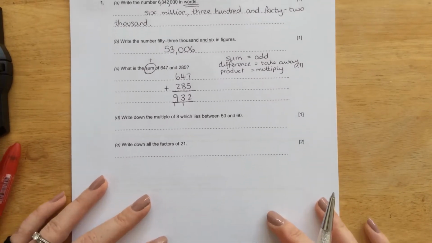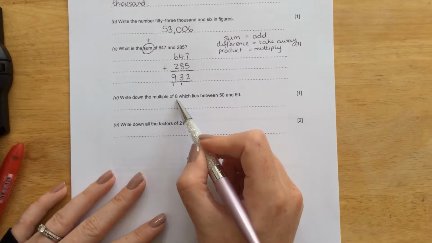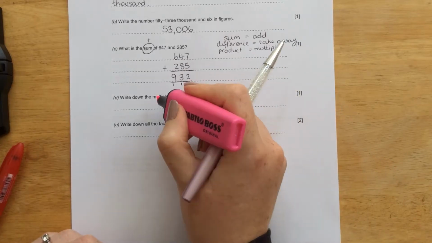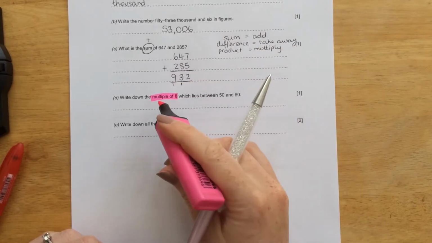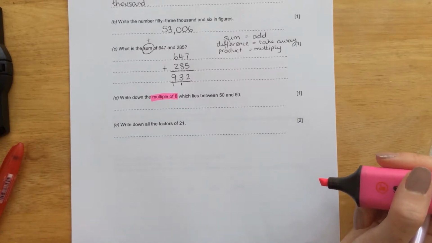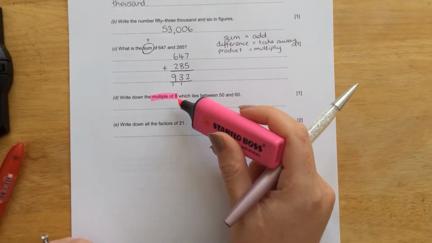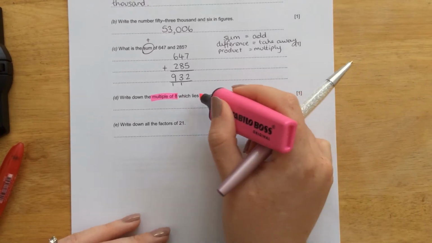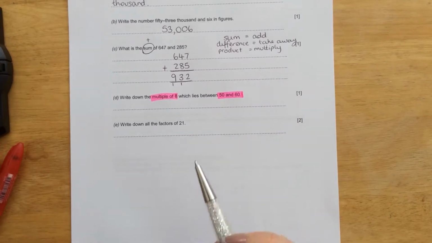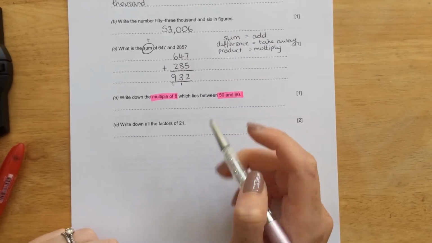Part D. Write down the multiple of 8 which lies between 50 and 60. So a multiple of 8, or multiple sounds like multiply, and when we multiply we use our times tables. So I need a number in the 8 times table which lies between 50 and 60. So what number in the 8 times table comes in between 50 and 60?